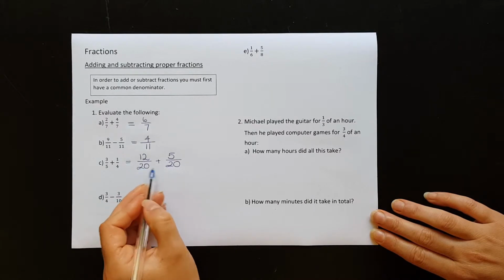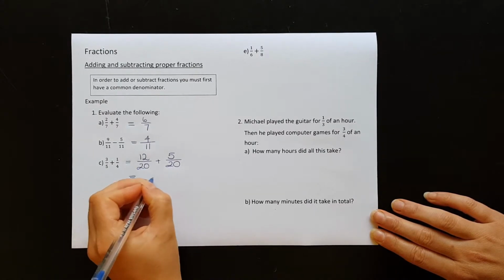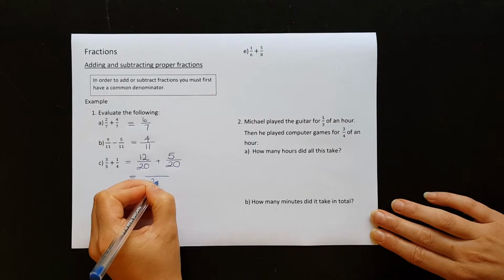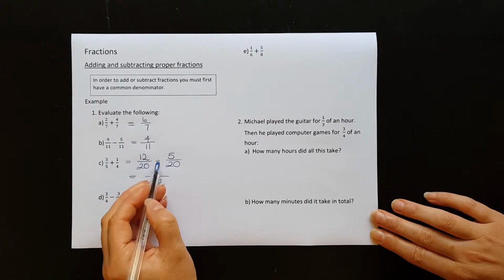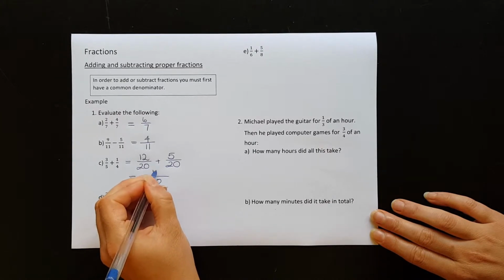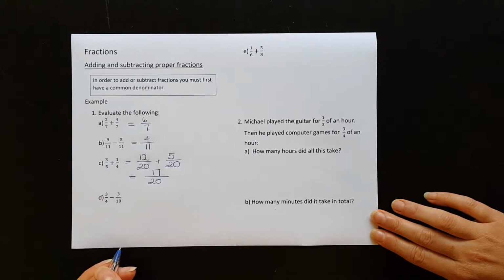Now that I have the common denominator, the denominator is not going to change. It's going to stay as 20. And I can add the numerators. 12 plus 5 is 17. Let's do it again for subtracting. 3/4 minus 3/10. So I need the lowest common multiple of 4 and 10.